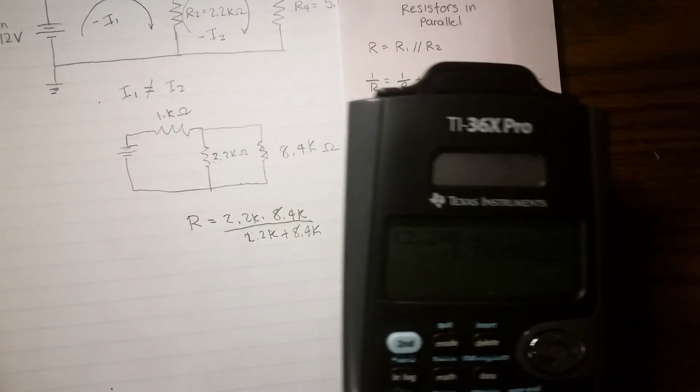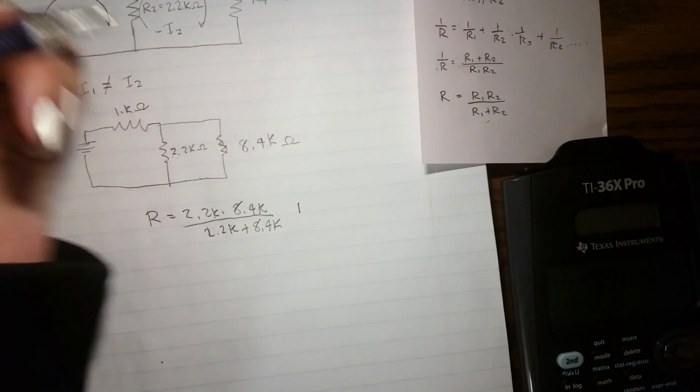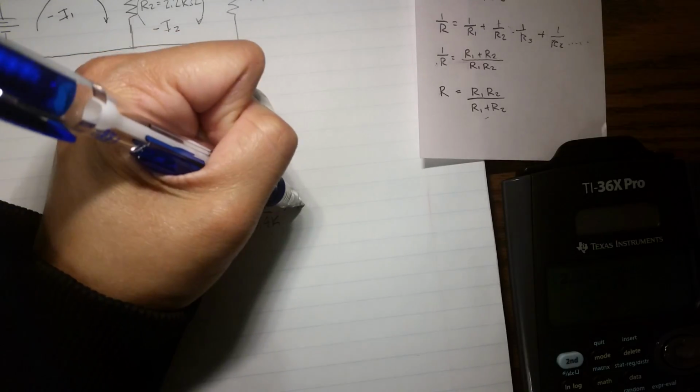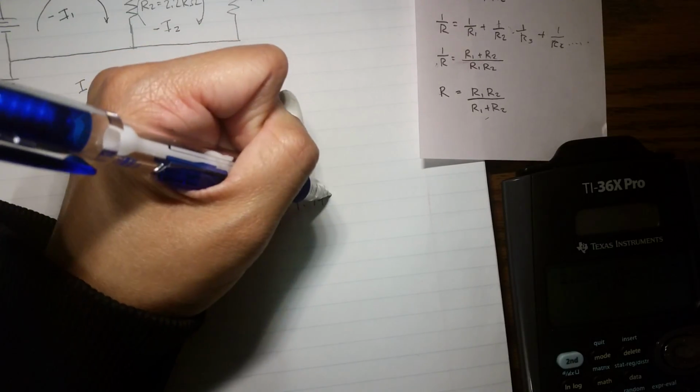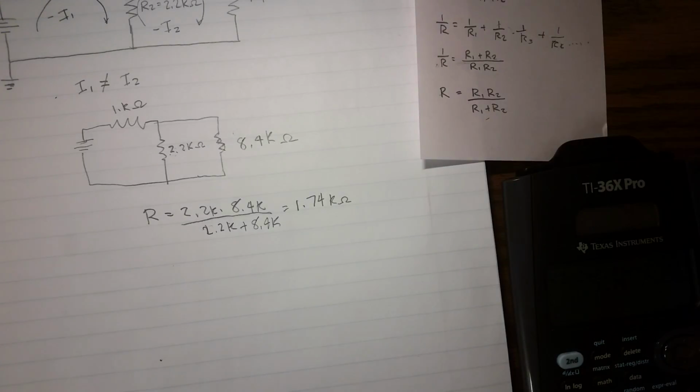So that's about 1.74. I forgot to put in the K's, so it's 1.74 kilo ohms, right?